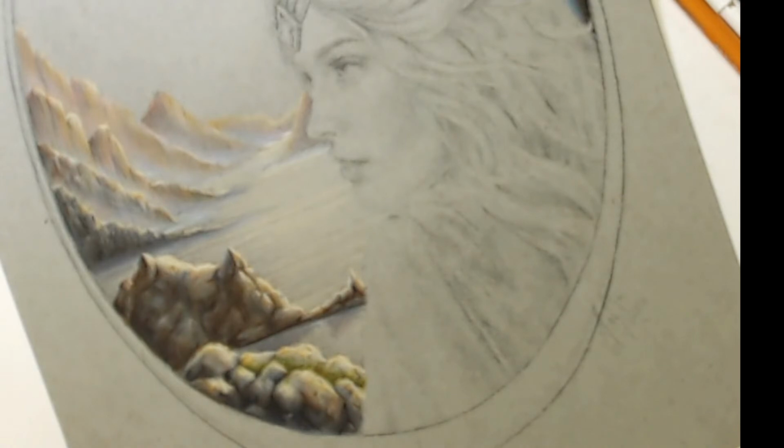And this one is 50% French grey. Not diving, not heating up the coffee.